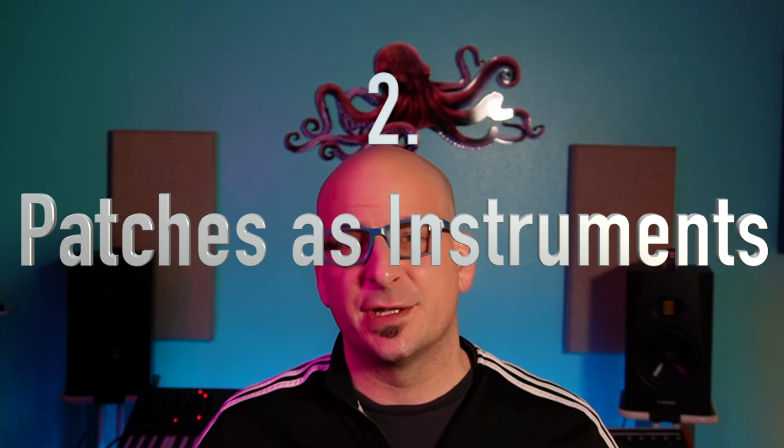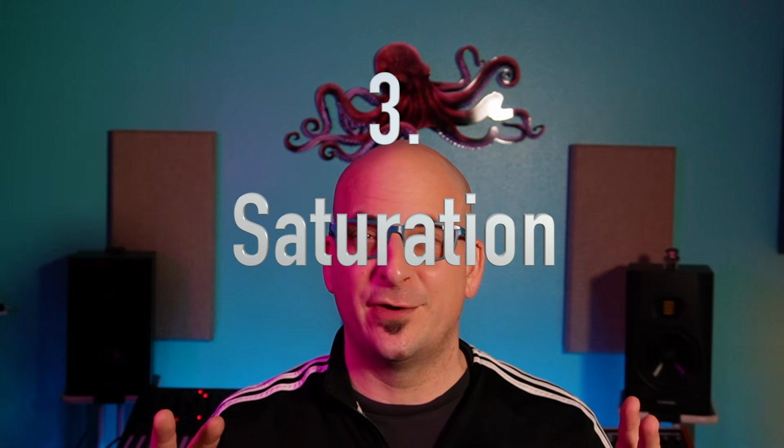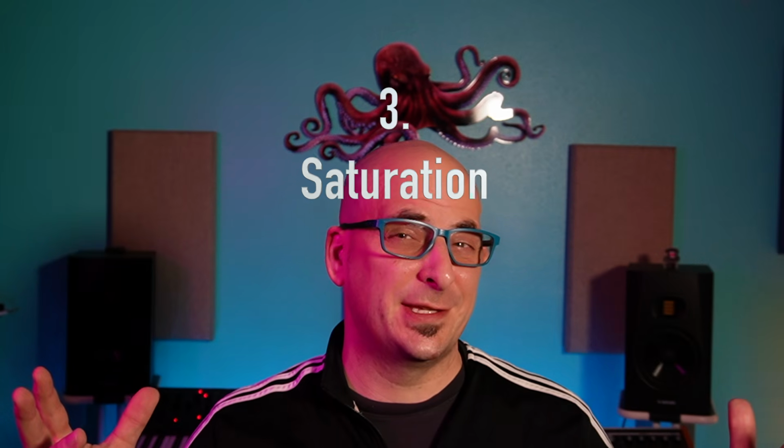Number 2, you need to think about patches as instruments. You're not just creating one patch, one sound. You're creating a playable patch, which is like an instrument that has a whole range. And number 3, saturation. The secret that everybody knows, yet nobody uses.